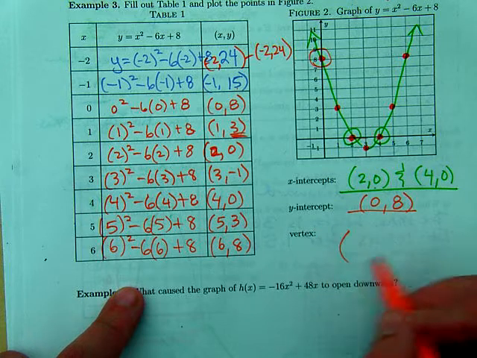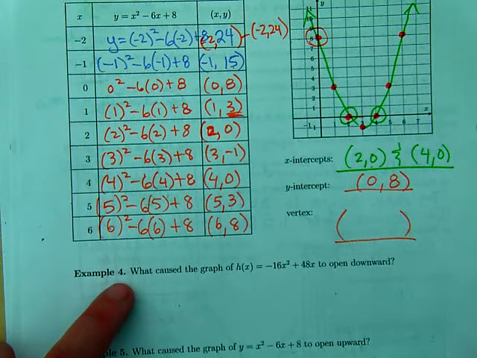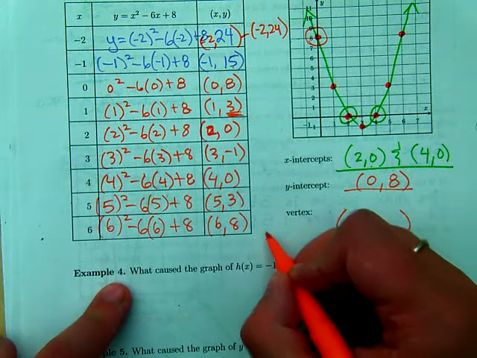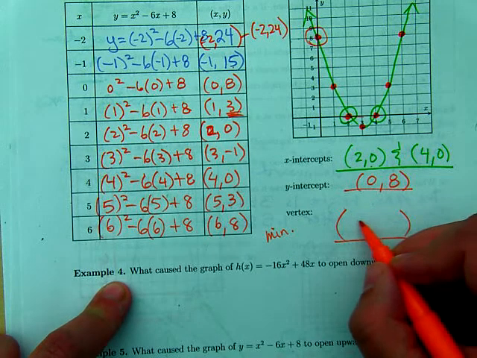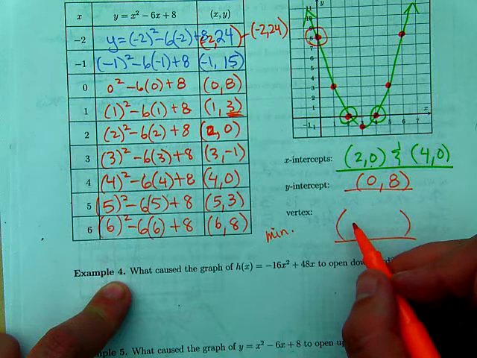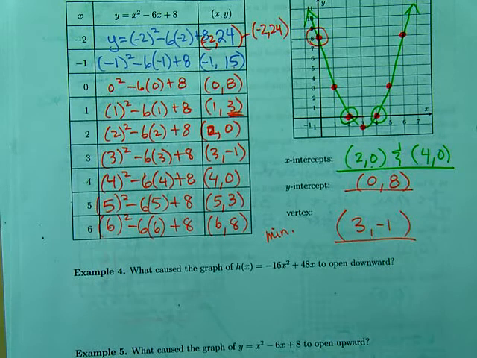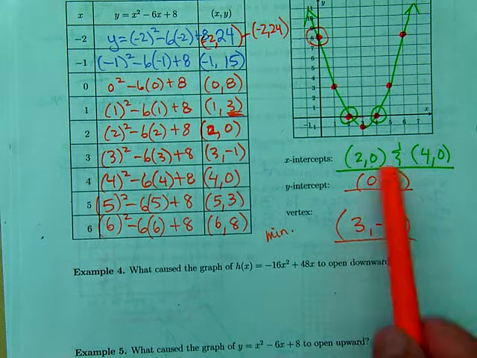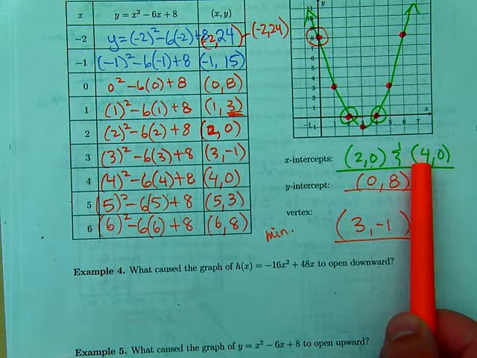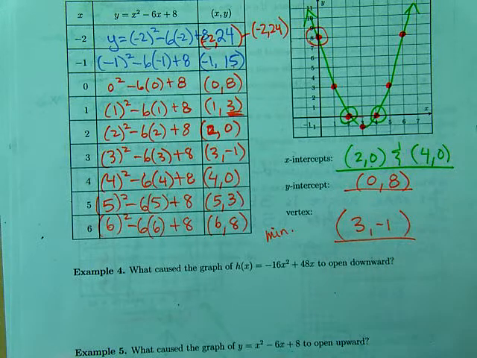And then what is the vertex? Where does it switch directions? The low point, the minimum point. Yes, oh, 3, negative 1. 3, negative 1. I know, it's so hard to keep track of that. And notice that the vertex is halfway in between. The x value is halfway in between the x-intercepts.